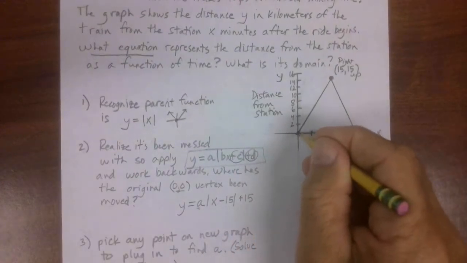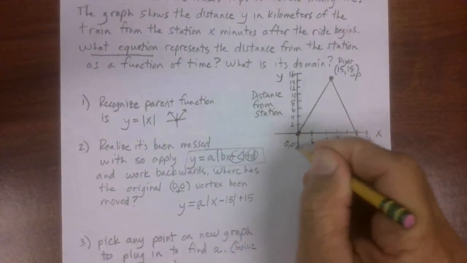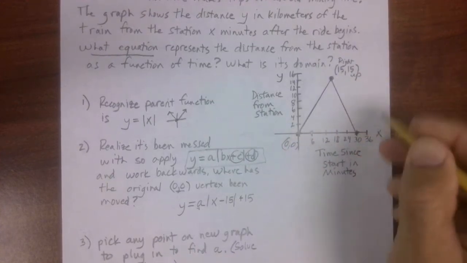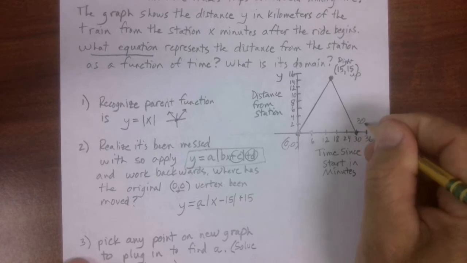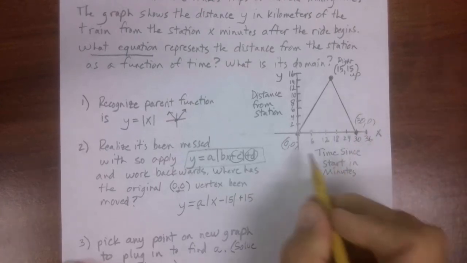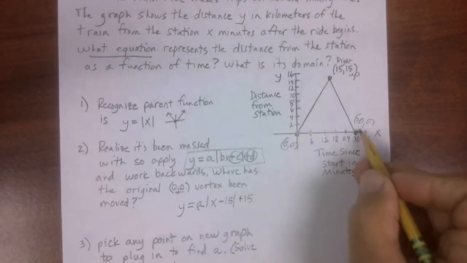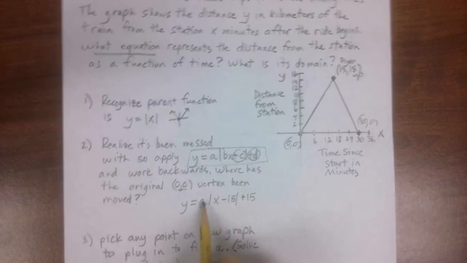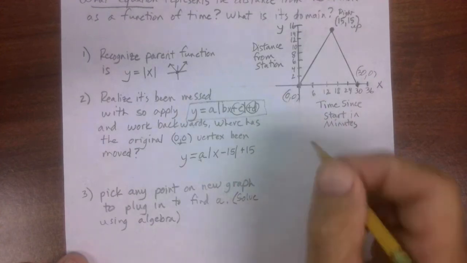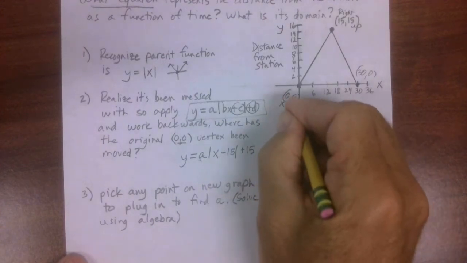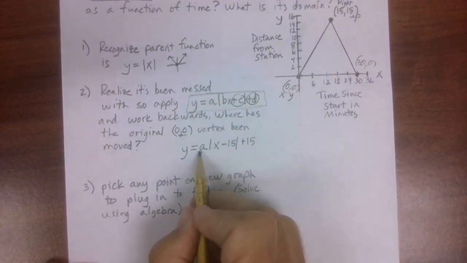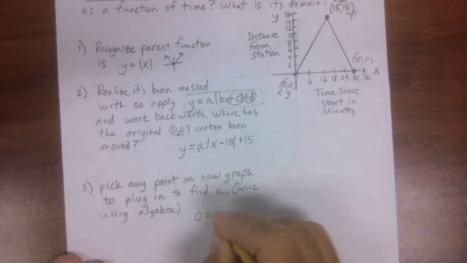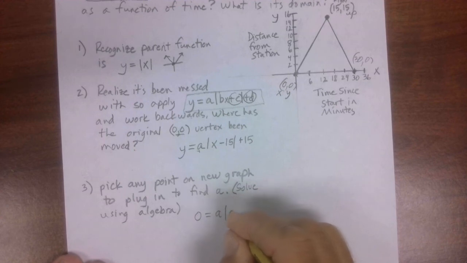Well, we know this point right here is 0, 0. We know this point is 15, 15. We know this point for sure is 30, 0. Any point on this graph, we can plug into this to find our final thing, and that's letter A. I'm going to pick the easiest. I'm going to pick this as x, this is y, plug it in. So my y is 0. I don't know what A is, I'm going to find it. My x is 0.